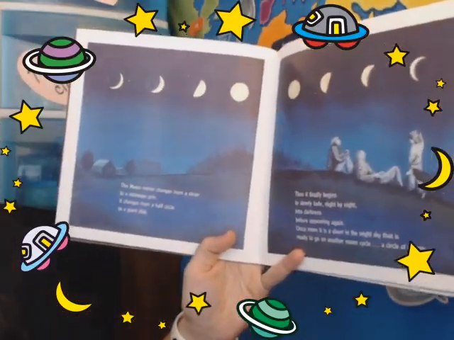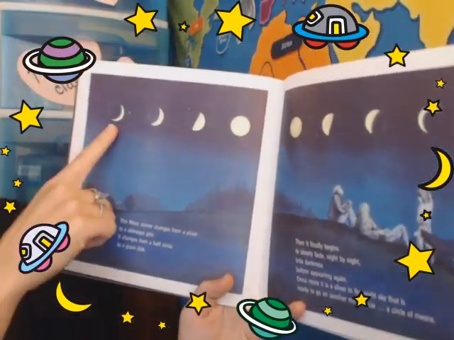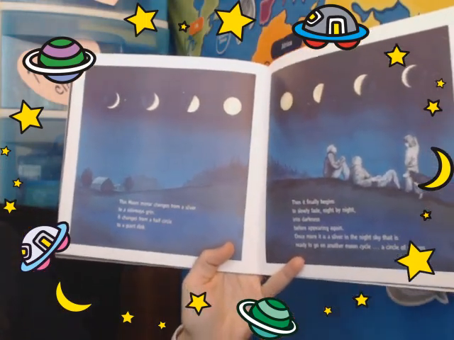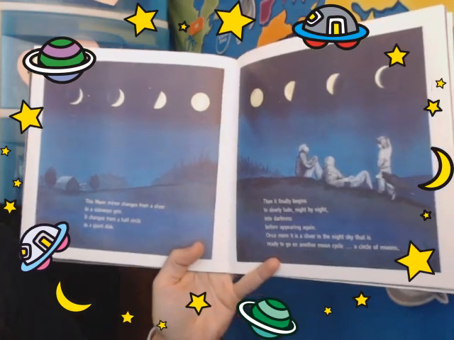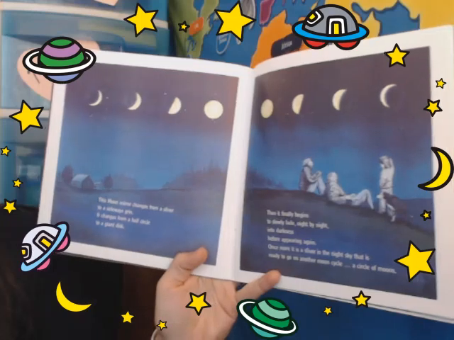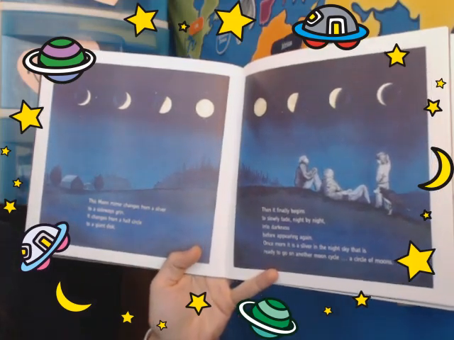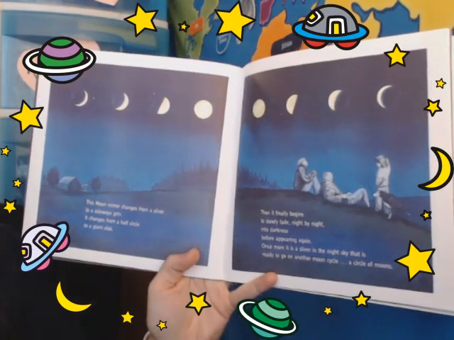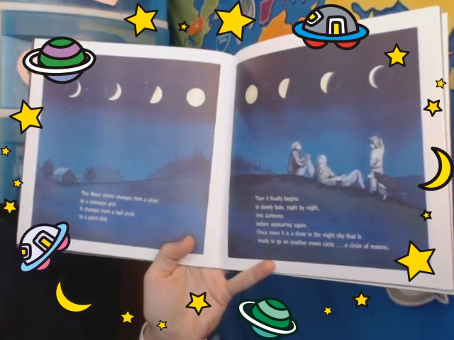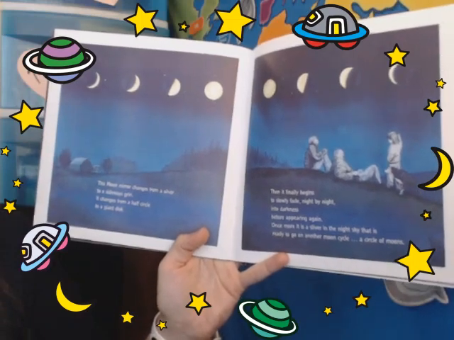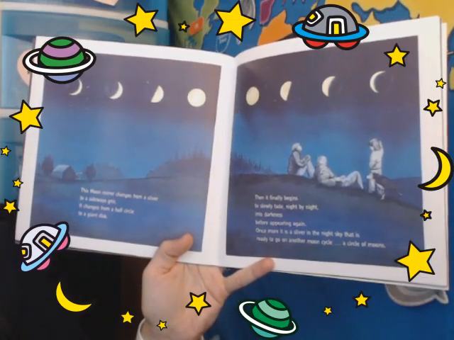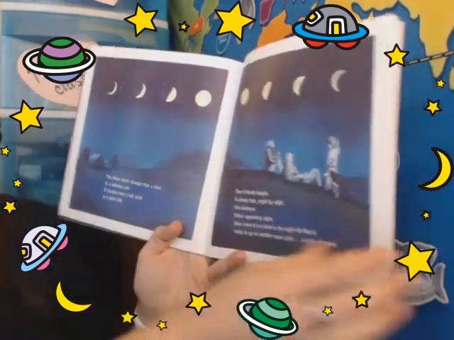This moon mirror changes from a sliver, remember that itty bitty one, to a sideways grin. It changes from a half circle to a giant disc. Looks like a giant disc, right? A giant circle. Then it finally begins to slowly fade, night by night, into darkness before appearing again. Once more, it is a sliver in the night sky that is ready to go on another moon cycle, a circle of moons.